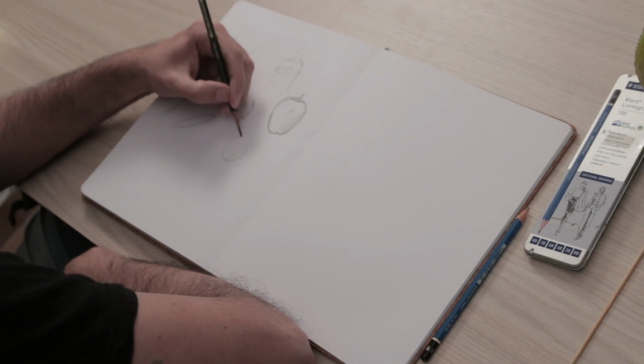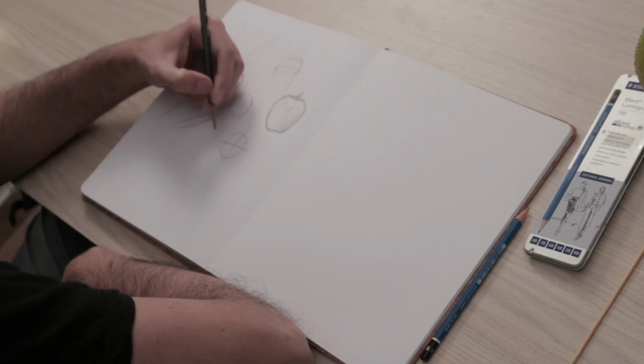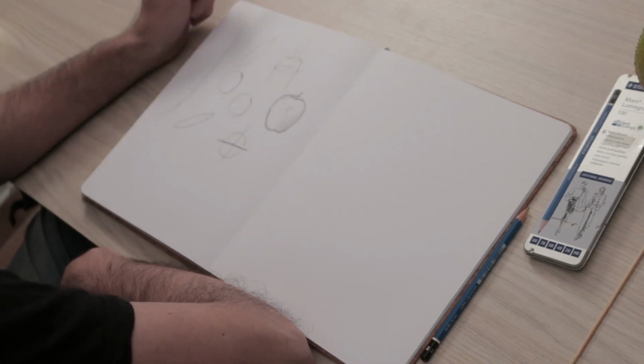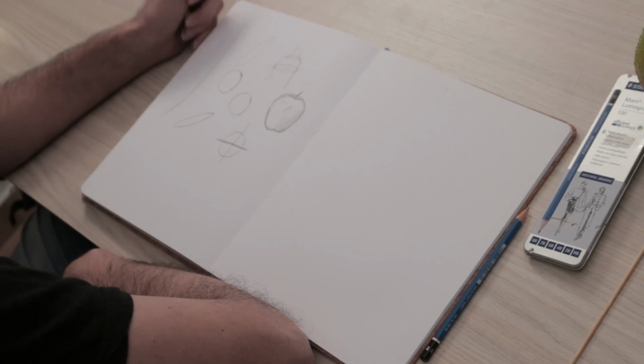For us, it is easier to understand where the center is, right? And if we get the center, we can start measuring and calculating portions of the space that we are working with, right?